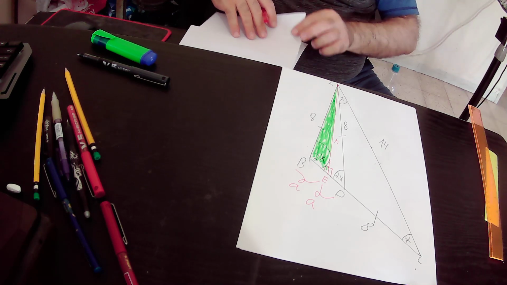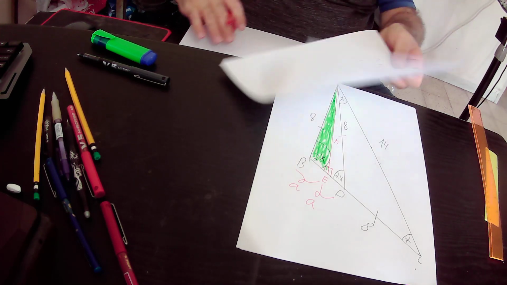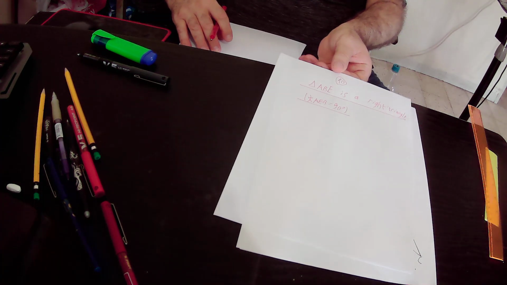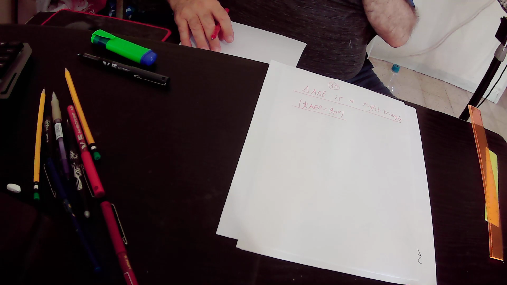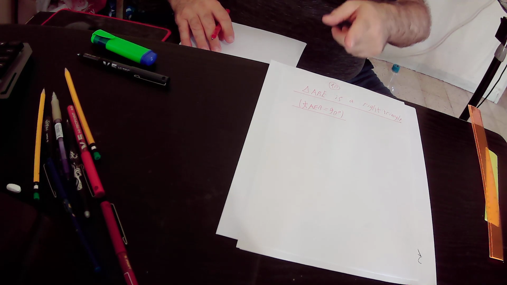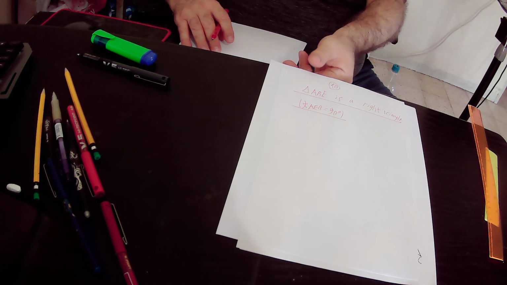Triangle AEB is a right triangle because angle AEB equals 90 degrees.